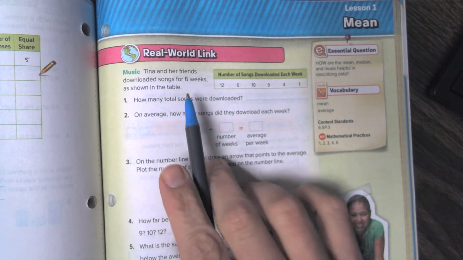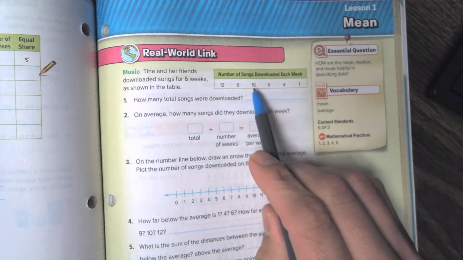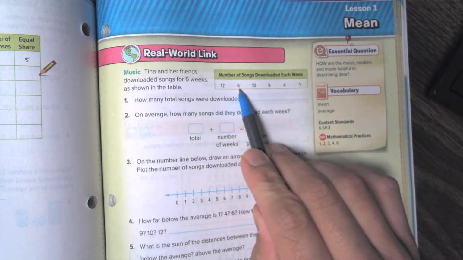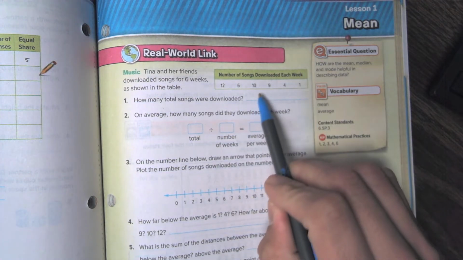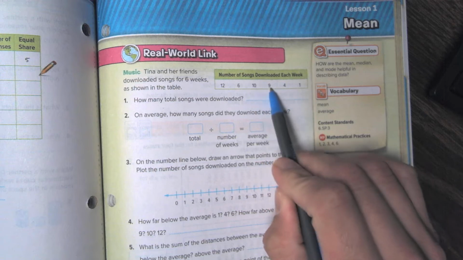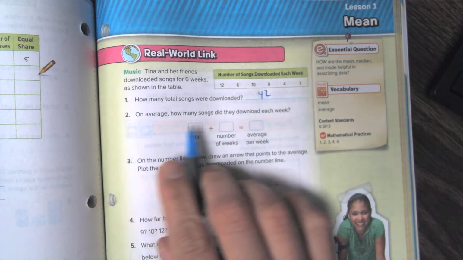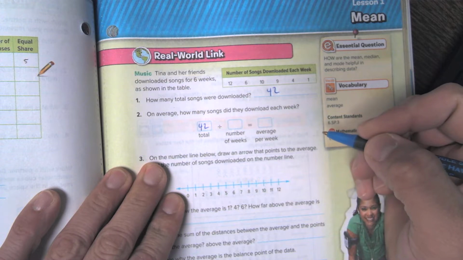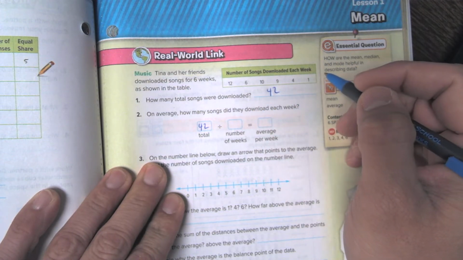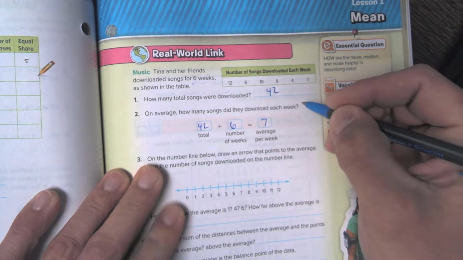So in the real world link, it says Tina and her friends downloaded songs for 6 weeks as shown in the table. How many total songs were downloaded? Well, number of songs downloaded per week, you got 12, 6, 10, 9, 4, and 1. So we add those all up. So we get 20, 24, 30, 42. So then, on average, how many songs did they download each week? Well, you take the total amount, 42, divided by the number of weeks. So how many weeks did they do? 6. And then that would be 7 per week.